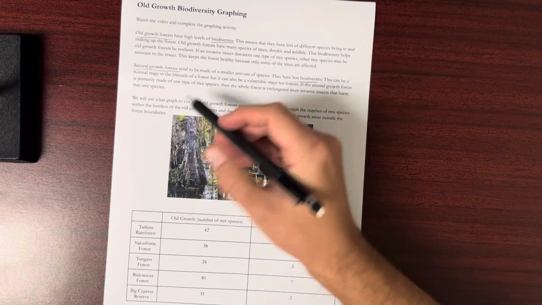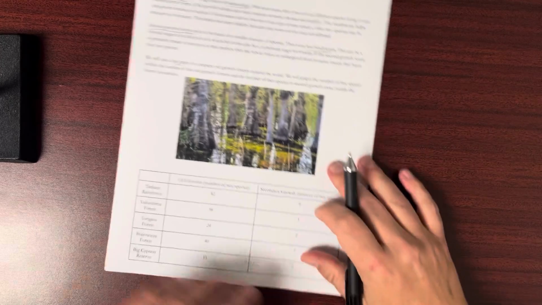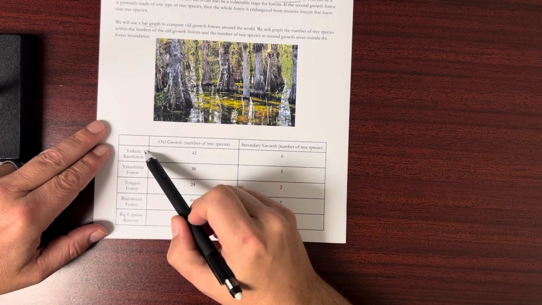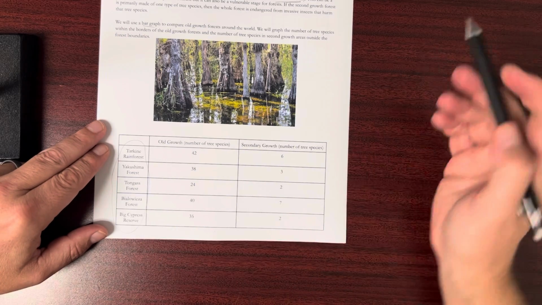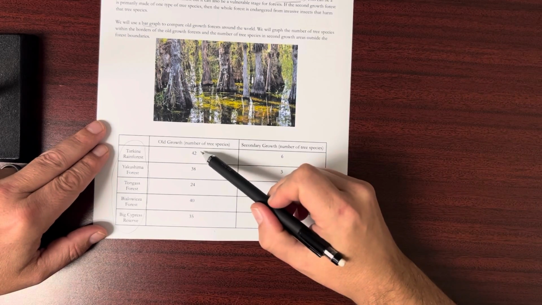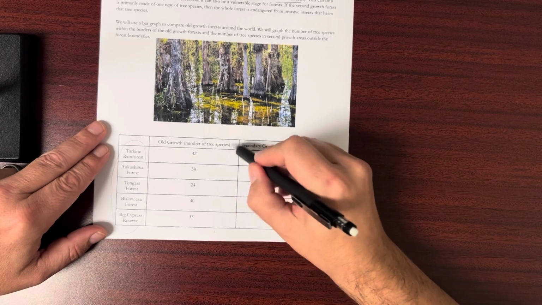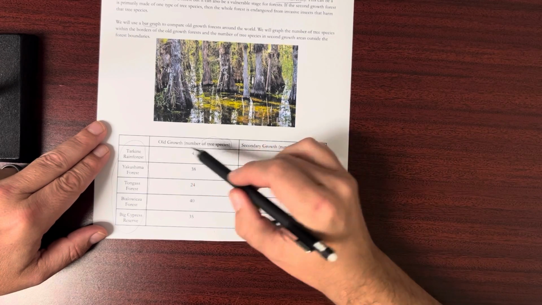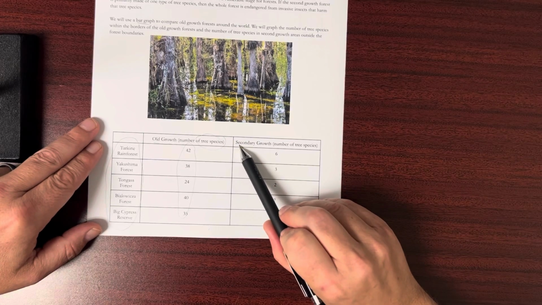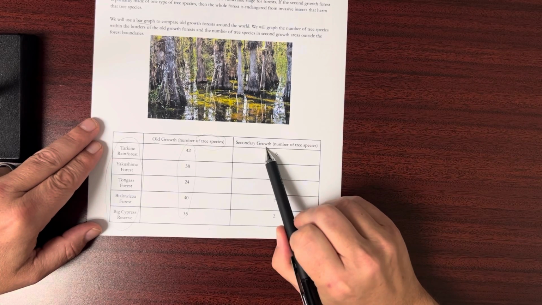What we're going to do is make a bar graph using some data down here from 5 old growth forests. What we have for our data is how many tree species the old growth forests have. That's here. And then I talk about secondary growth.